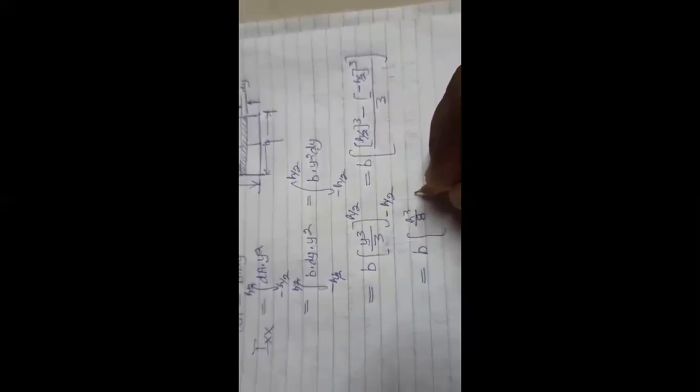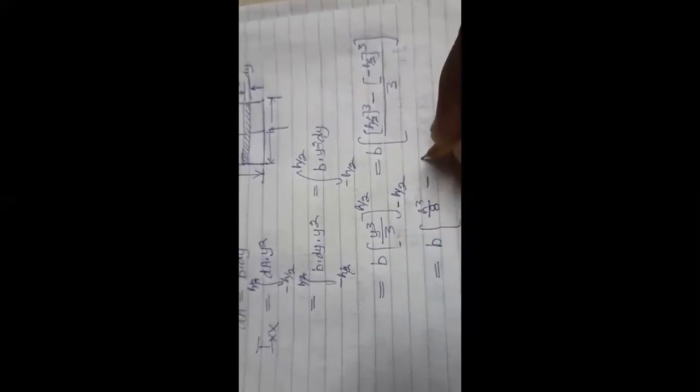So on solving, this will be equal to b into h cube by 8 minus, this minus this, minus on cube will be minus, so minus minus plus.